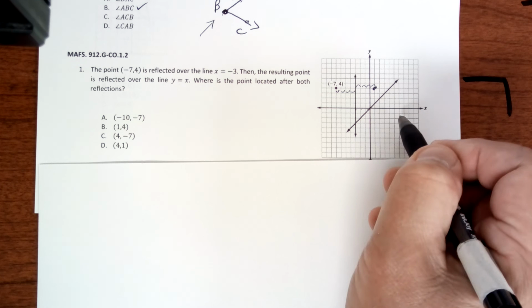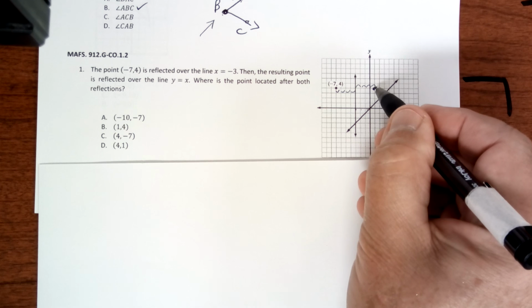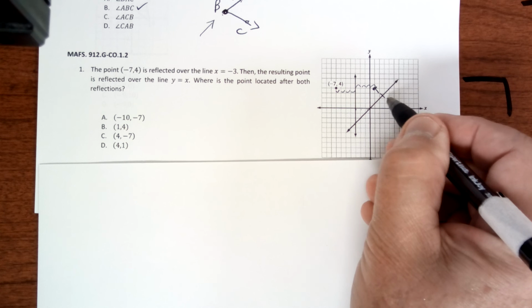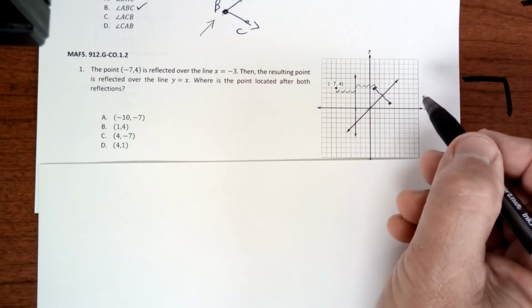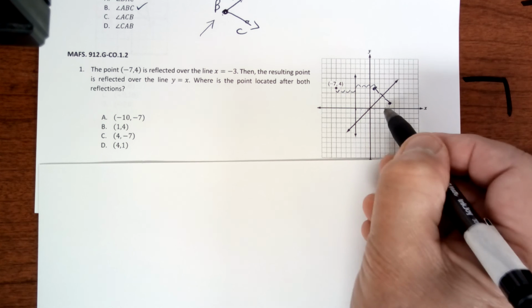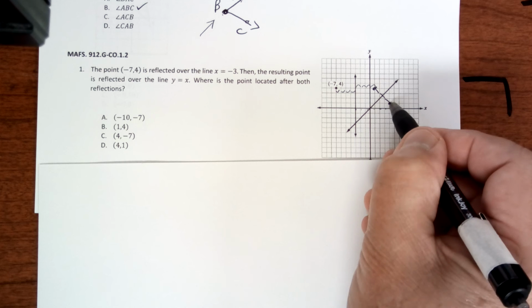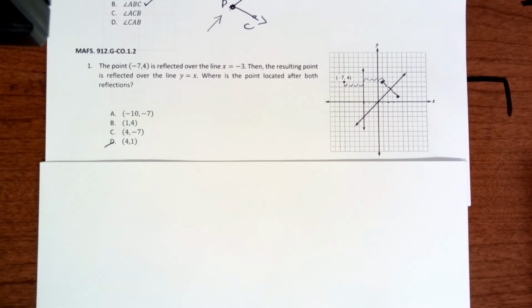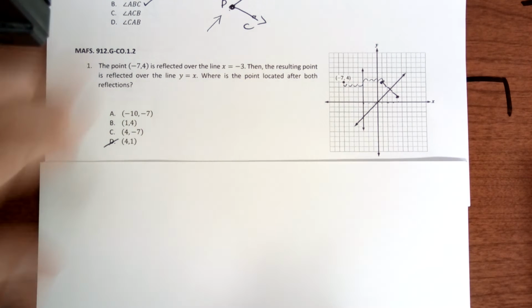Now remember, you got to go straight to this line. So it's a diagonal and a half and a diagonal. It should be right there. So that point should be 1, 2, 3, 4, up 1, and that's what I'm going with. 4 and 1 is the correct answer. Make sure you understand how to reflect that. I just find those kind of easy, and I hope you do as well. Okay, try the next one.